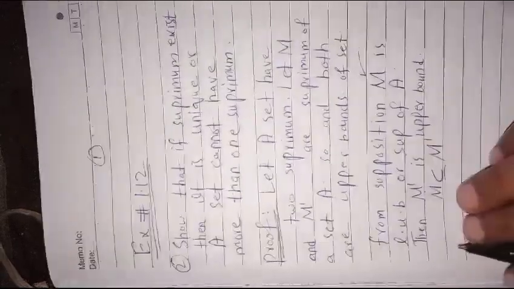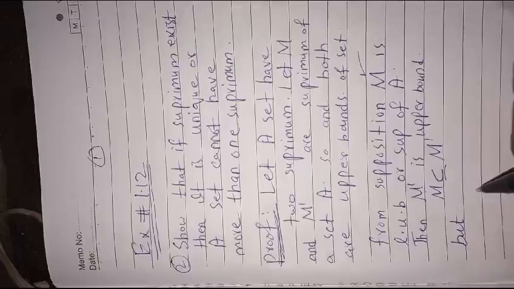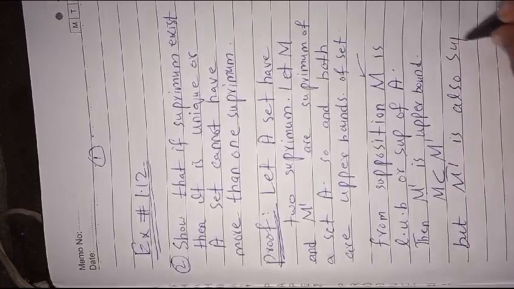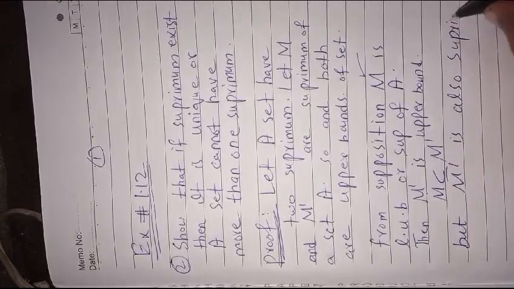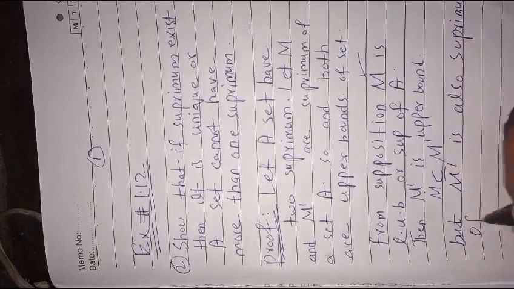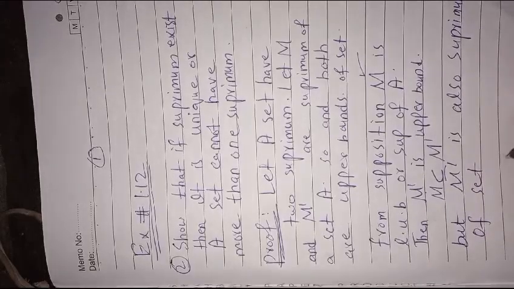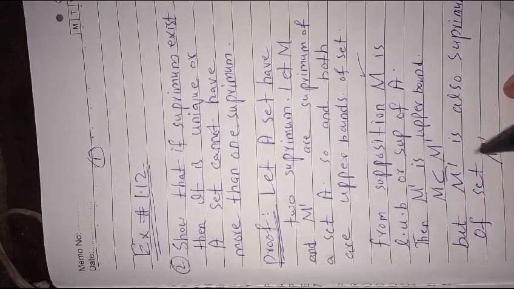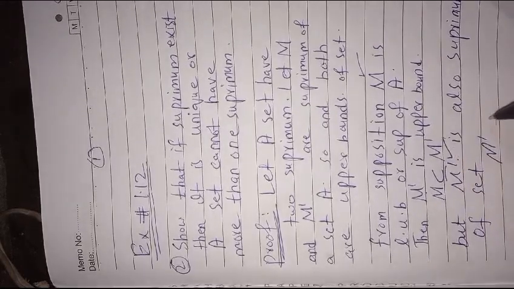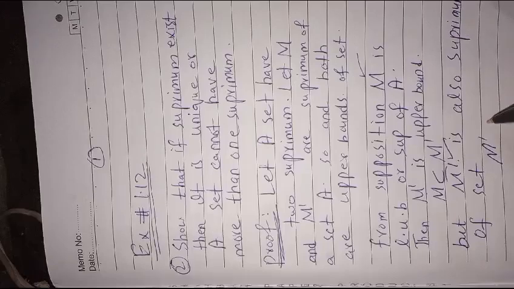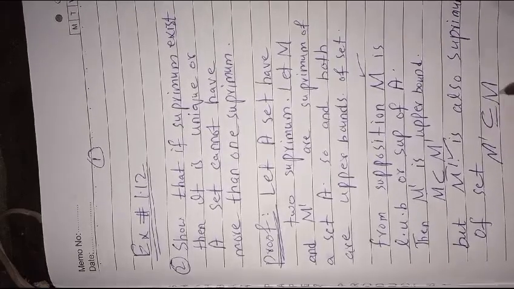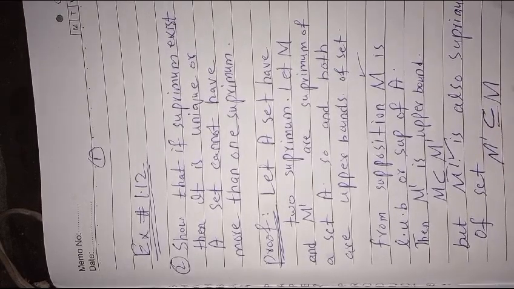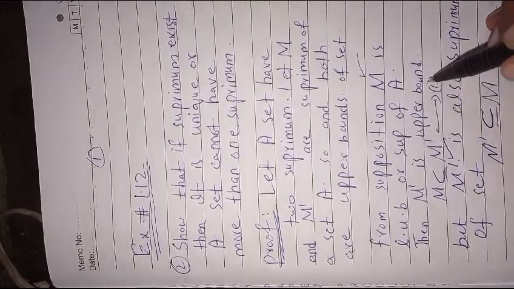But we know that m dash is also the supremum of the set. So if m dash is the supremum, then m is also an upper bound, and we can write that m dash is smaller than m.